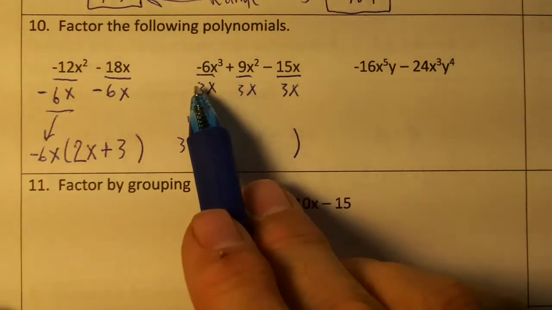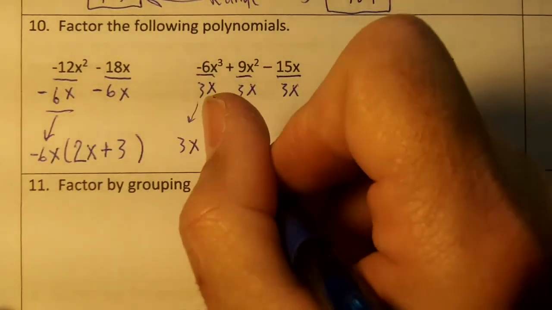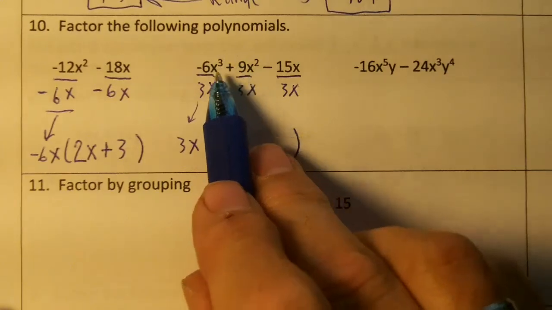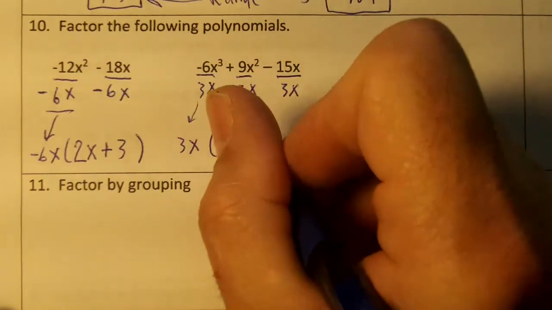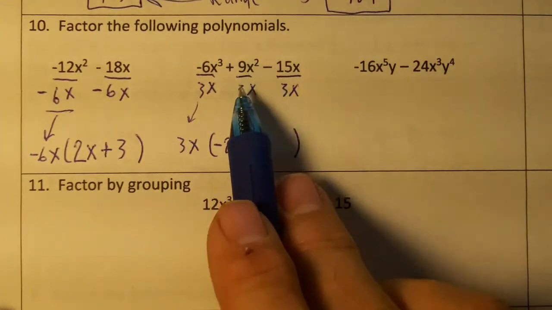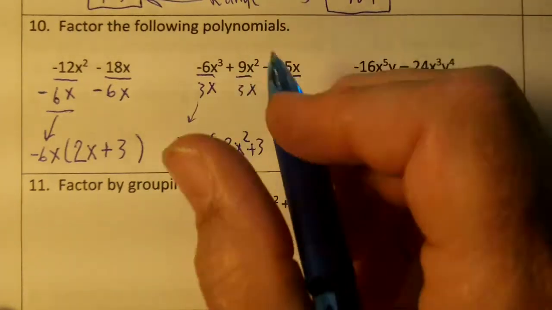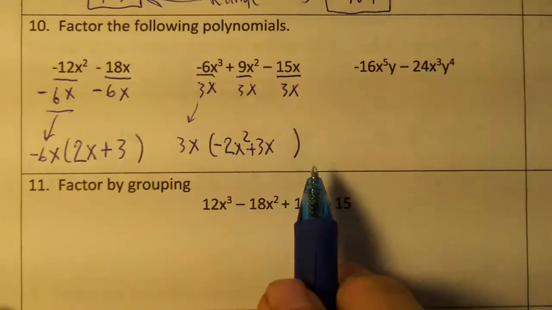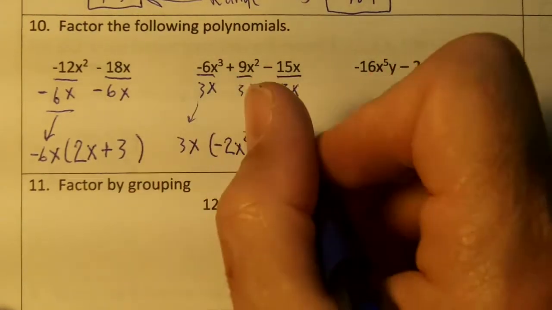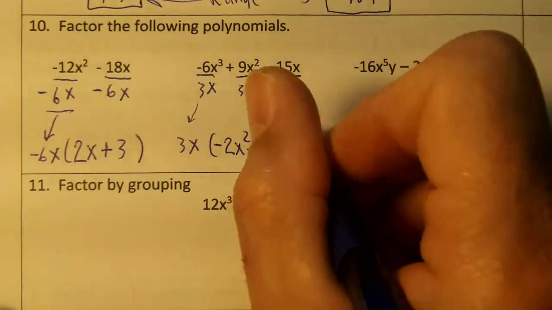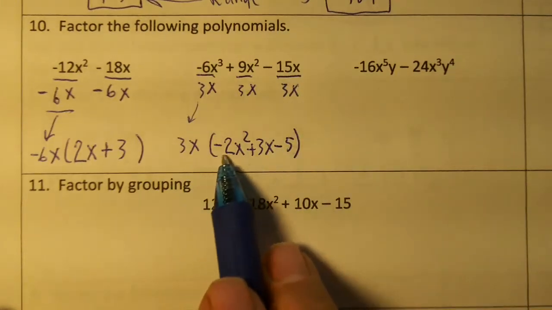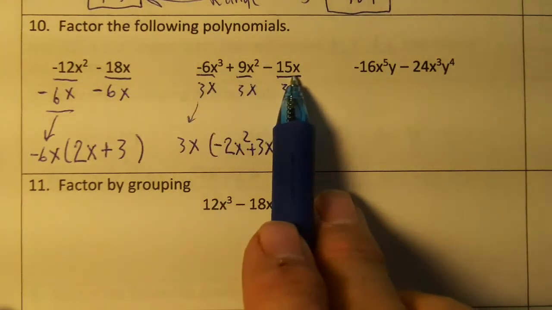Okay, negative 6 divided by 3 is a negative 2. X to the third divided by x would be x squared. 9 divided by 3 would be a positive 3. X squared divided by x would be x. And a negative 15 divided by 3 would be a negative 5. The x's cancel out. If I multiply these, I get this, don't I?